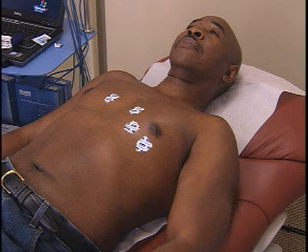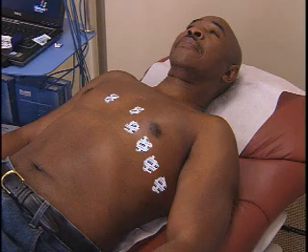V3. Place the electrode midway between V2 and V4 on top of the fifth rib. V5. Place the electrode at the horizontal level of V4 at the anterior axillary line. V6. Place the electrode on the horizontal level of V4 and V5 at the mid-axillary line.